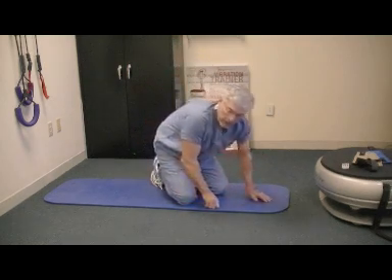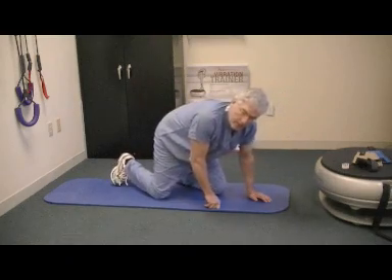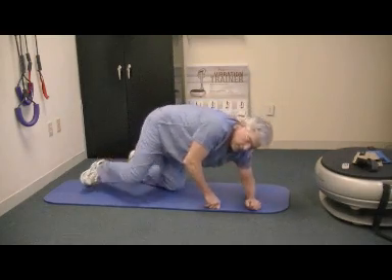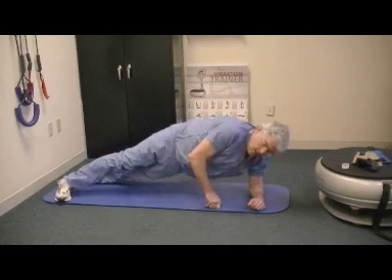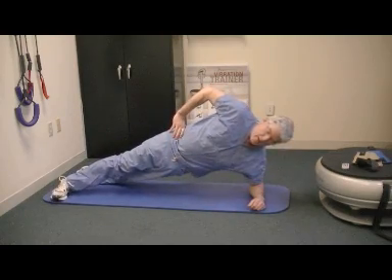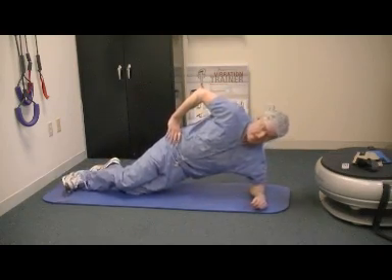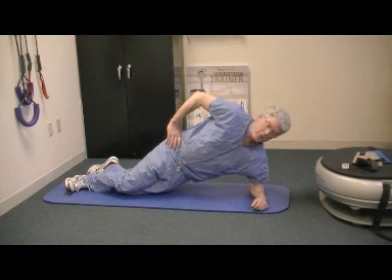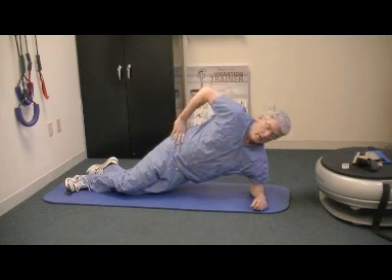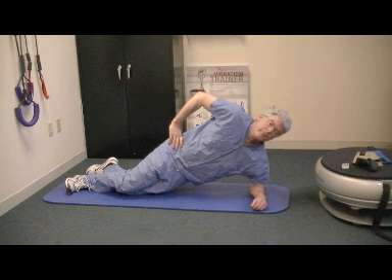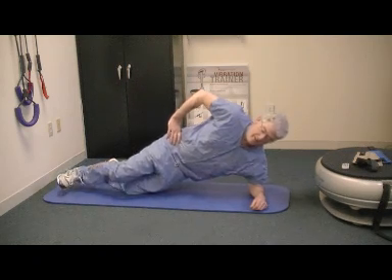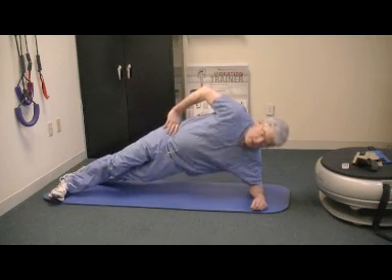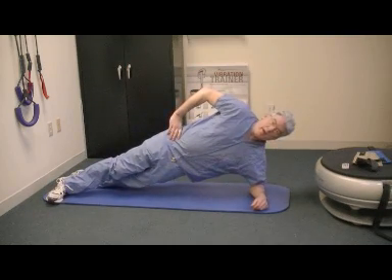Now, if you're pretty weak, and a lot of people are that have a back problem, they can't even get in this position. They cannot hold themselves up. So we will start from the knees like this, which is much, much easier. It's a much shorter lever arm for the back. So once they can do this and they build up some strength, then they can begin to do the full-length plank.